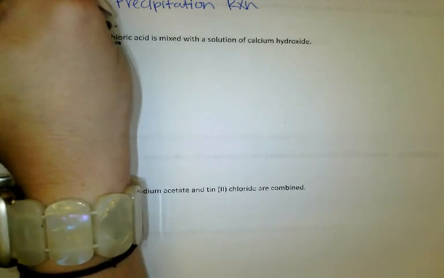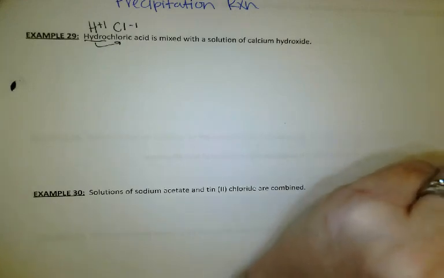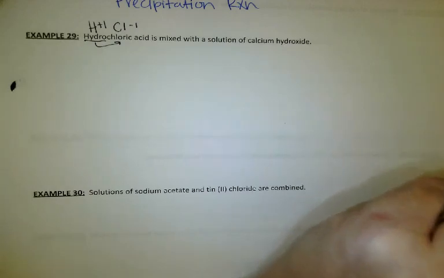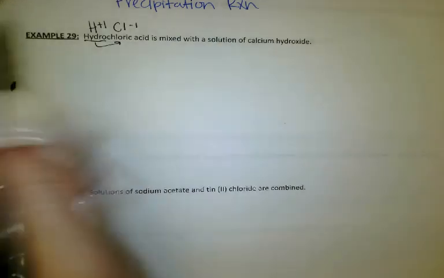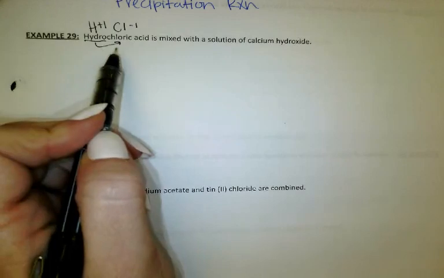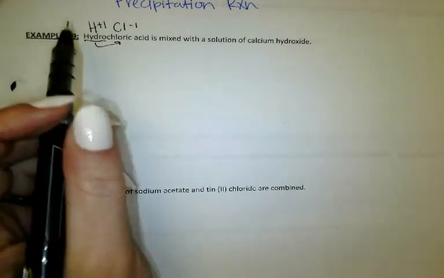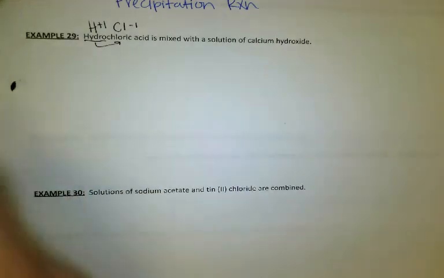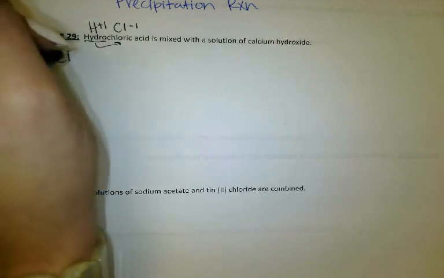If there's no hydro in front and it ended in ic, what would it be? Ate. If there's no hydro in front and it ended in ous, it would be ite. So hydrochloric is chlorine. Chloric would be chlorate. Chlorous would be chlorite. Okay? So our formula here is going to be HCl. Now, acids are always aqueous. That's what makes it an acid and not hydrogen chloride. Okay?